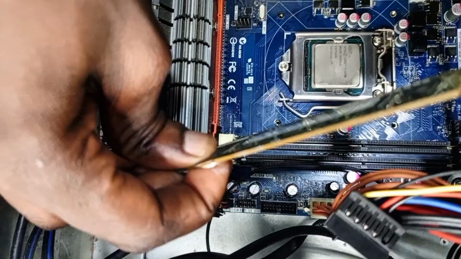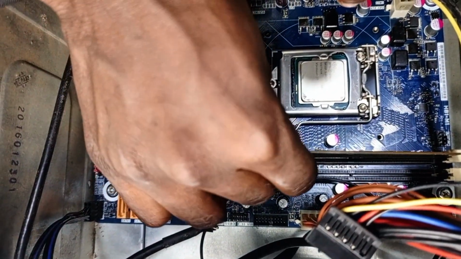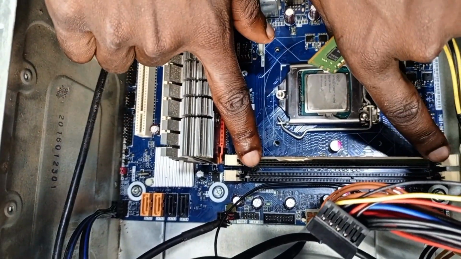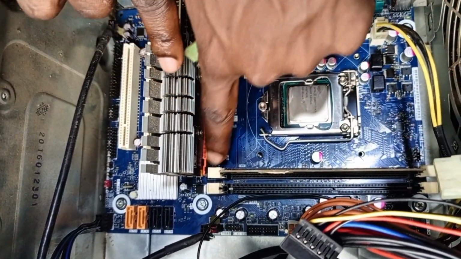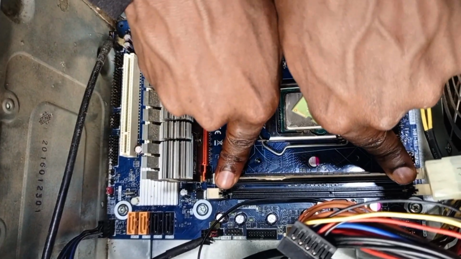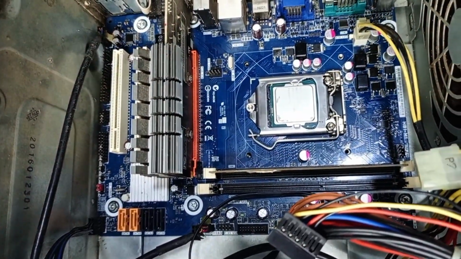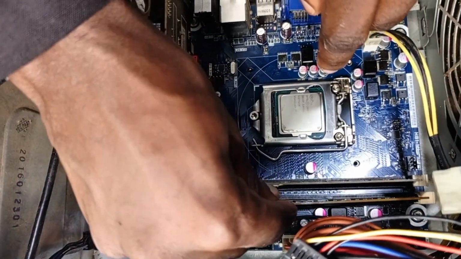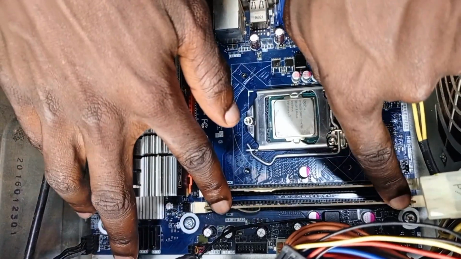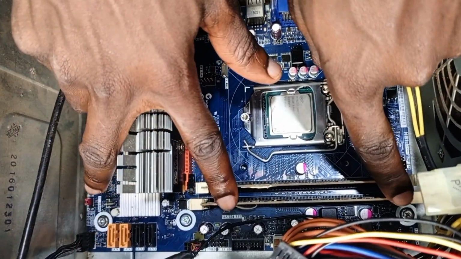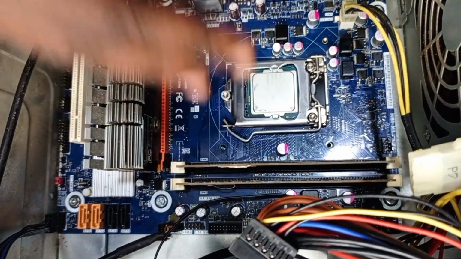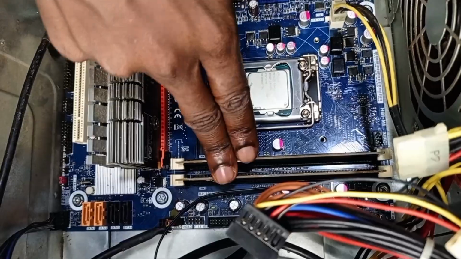So ensure it's aligned. This hook should move to the other side of the white part, and ensure it's also aligned. If well placed, just press it down. This will clip. So you see, it has clipped. This other one also, I'll align it, place it horizontally in a good manner and press it down to clip. So we have managed to remove and return the RAM.